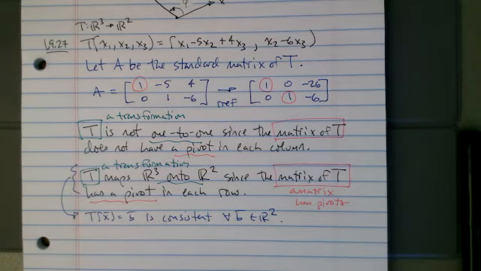Because the matrix of T has a pivot in every row. And that's what we get for a pivot in each row. And that's why we call it onto R2. It takes R3 and completely covers R2.